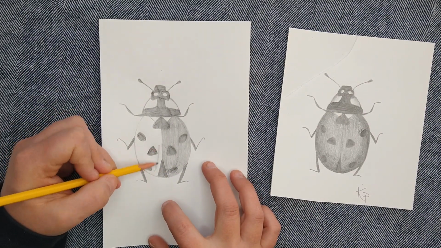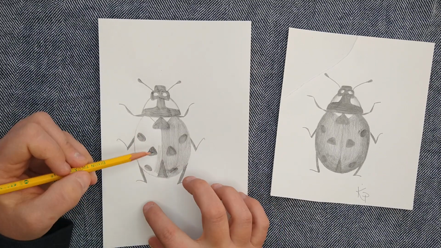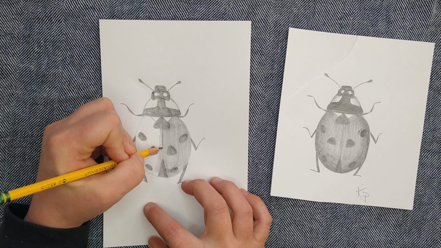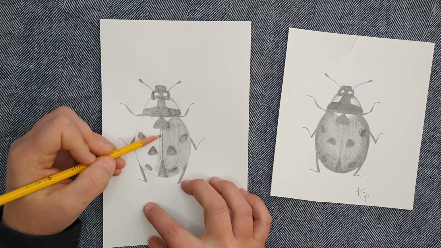Okay, now I'm going to do the same on this side. And we're going to try to match our sides now, create that symmetry. I'm going to darken this line so that this stays nice and black, and we can see that.